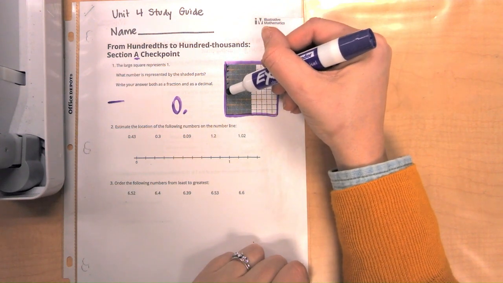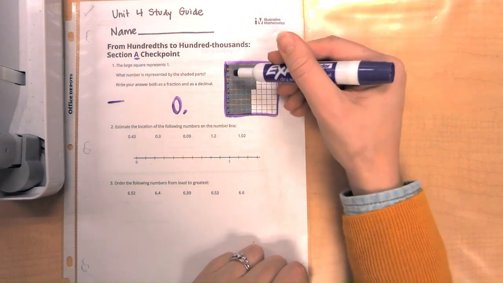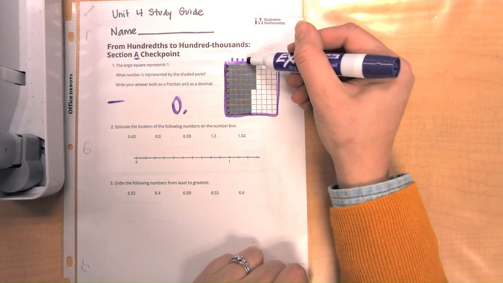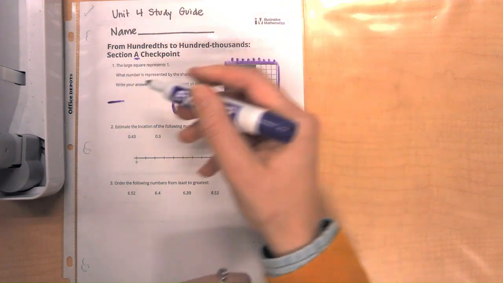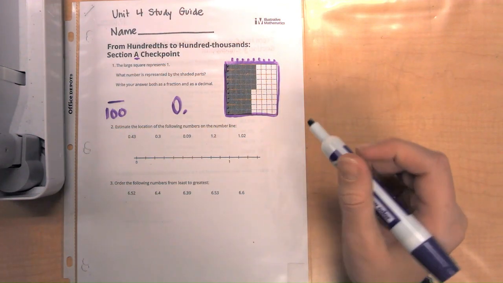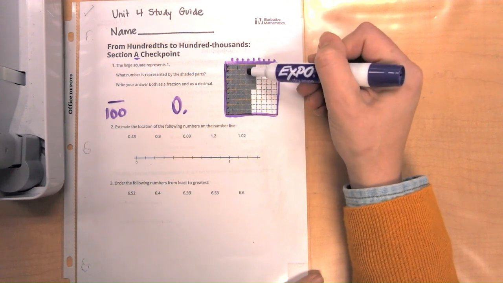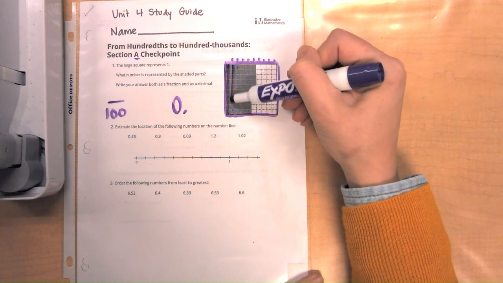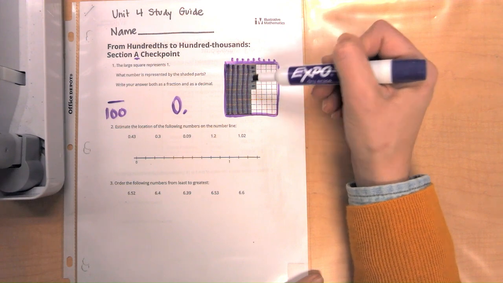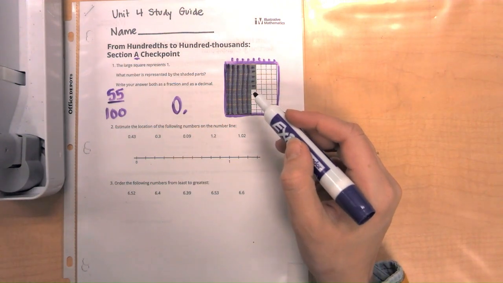1, 2, 3, 4, 5, 6, 7, 8, 9, 10, 11, 12, 13. No, I'm not going to count each individual thing. I'm going to count by tens. 10, 20, 30, 40, 50, 60, 70, 80, 90, 100. There are 100 total parts in this whole. So what that tells me now is all I have to do now is count the shaded parts. 10, 20, 30, 40, 50, 1, 2, 3, 4, 5. 55 pieces are shaded. 55 of the 100 pieces are shaded.